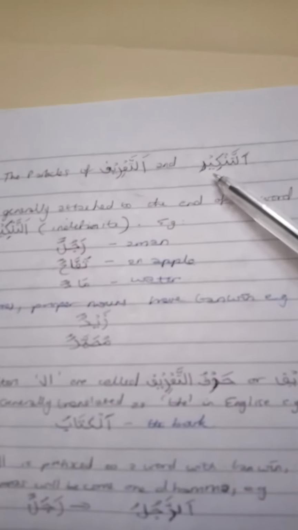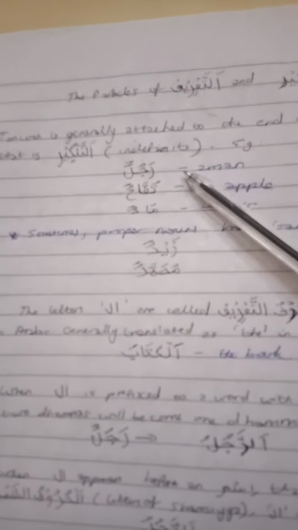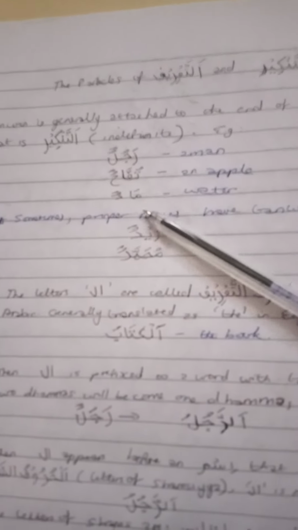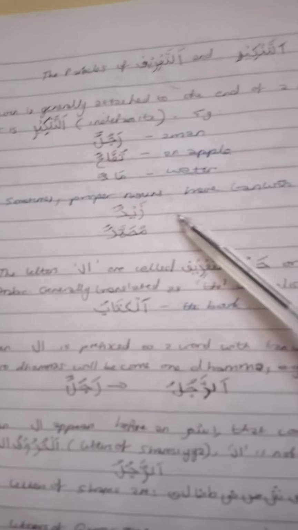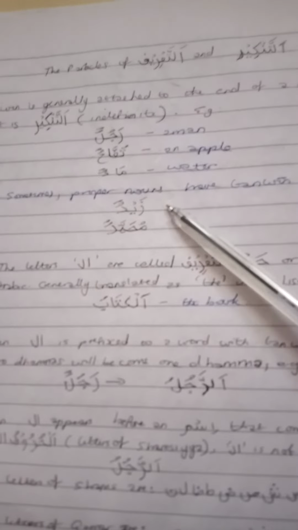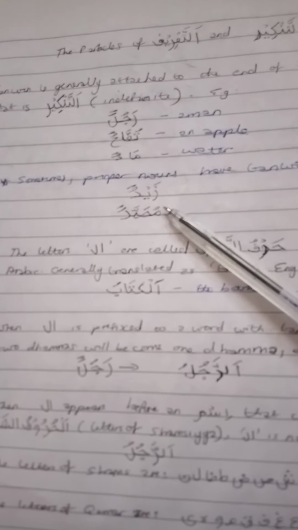So then we've got the particles of at-ta'rif and an-nakira. So tanween is generally attached to the end of a word that is an-nakira. For example, rajulun, tufahun, ma'un. So I gave examples of a man, an apple, and water. Sometimes proper nouns also have tanween, so something to look out for, Zaydun and Muhammadun.